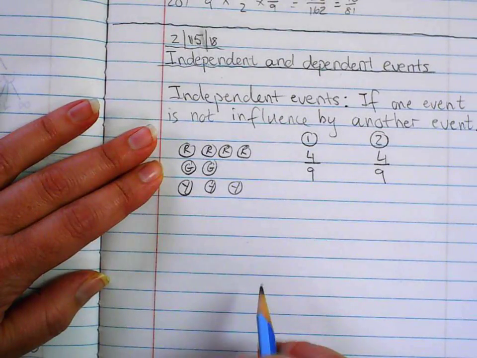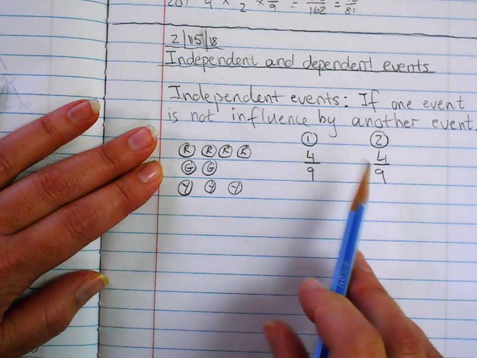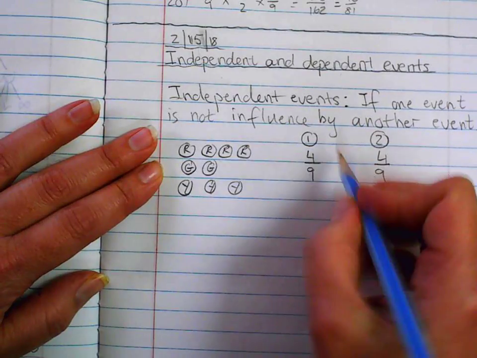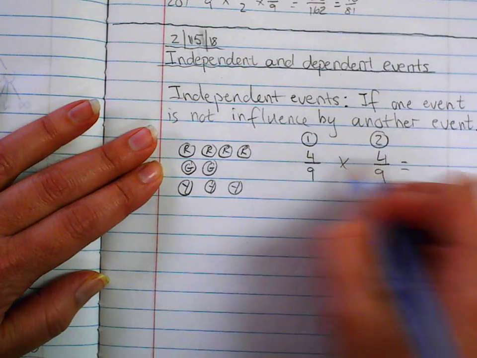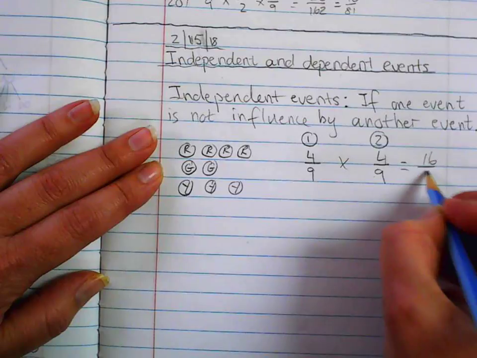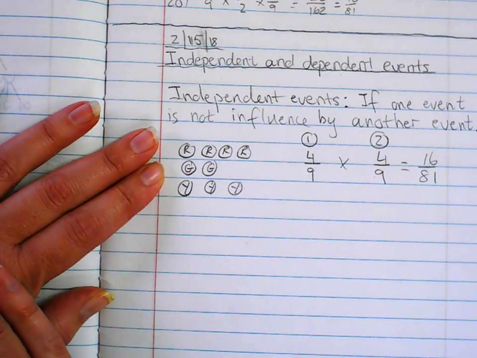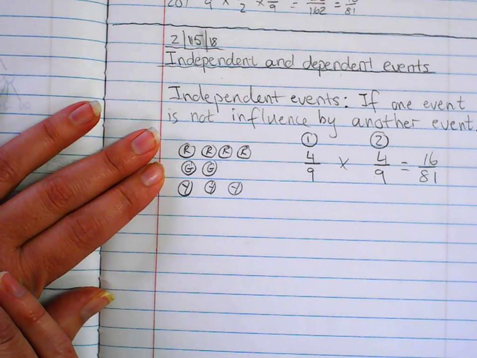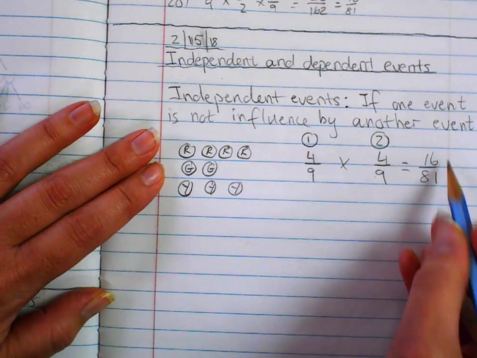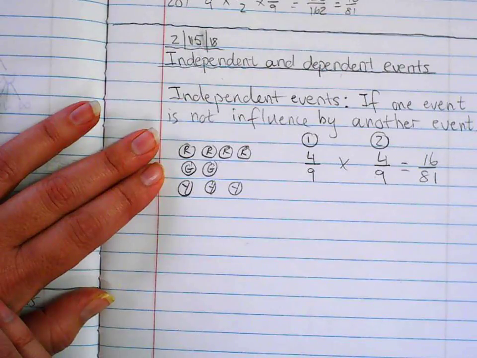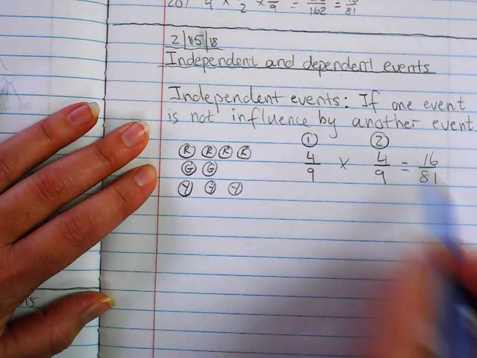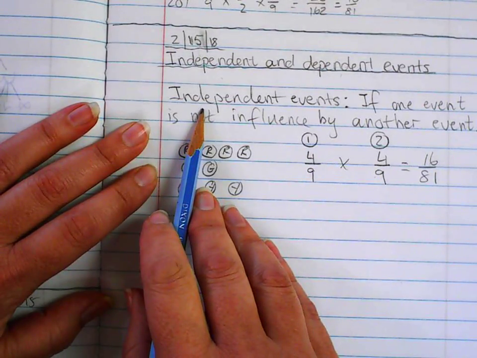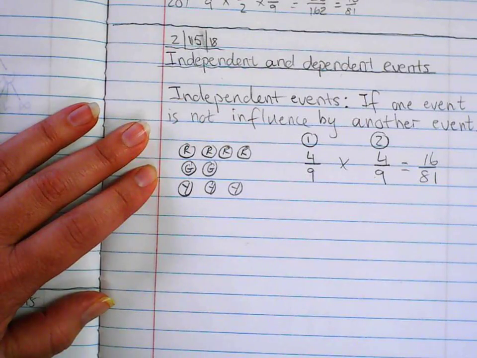So what are my chances of pulling a red and then pulling a red again? I'm going to multiply these two. It's going to give me 16 on top and 81 at the bottom. So your chances of pulling a red, putting it back, and then pulling a red again is going to be 16 out of 81 chances. These 2 events are independent. And you know why? Because I put the marble back into the bag.